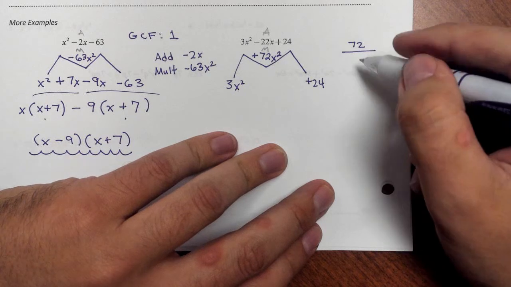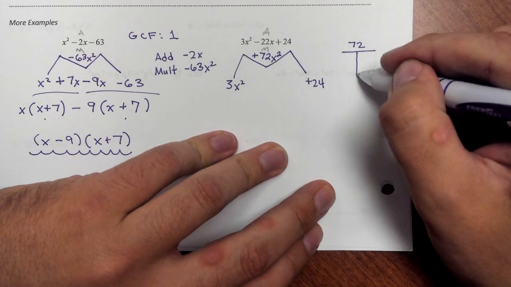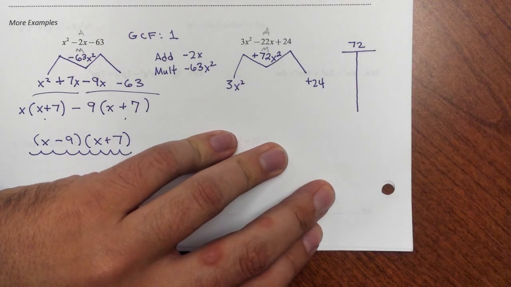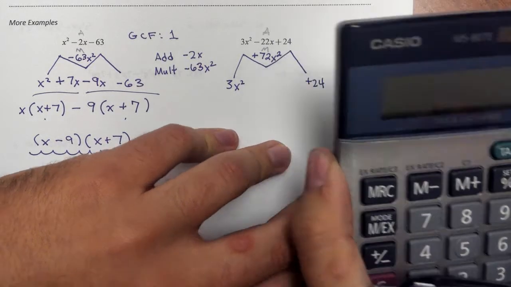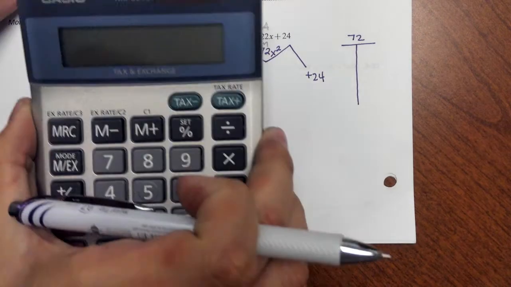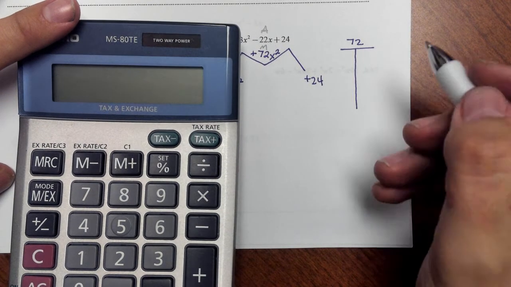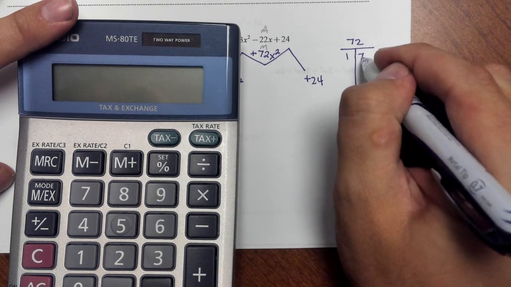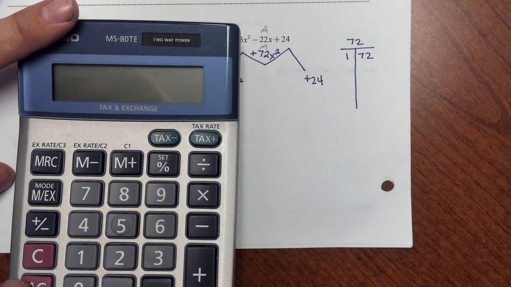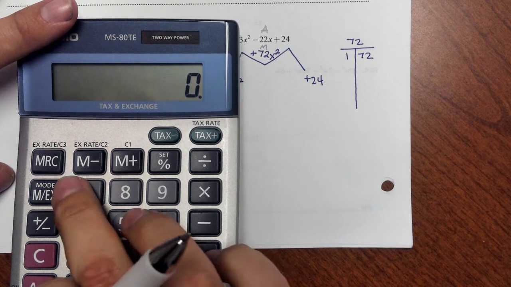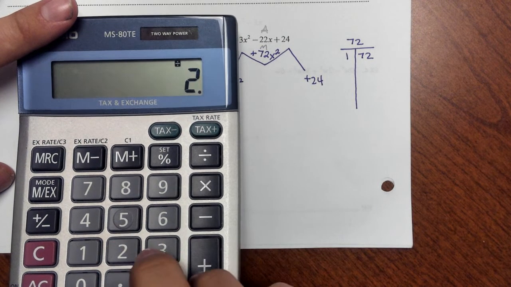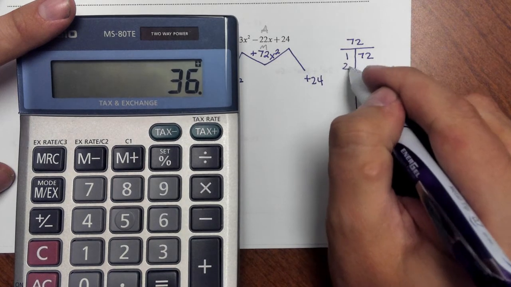If you have a graphing calculator, if you're allowed to use one, you can do this very easily. Otherwise, you can just use a simple 4-function calculator to do some division. Show you that right here. So 72, I know, of course, is 1 and 72. If I want to figure out how many times 2 goes into 72, I can do that. 72 divided by 2 is 36.